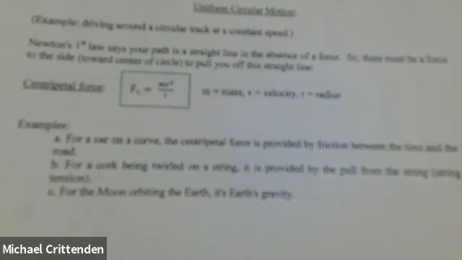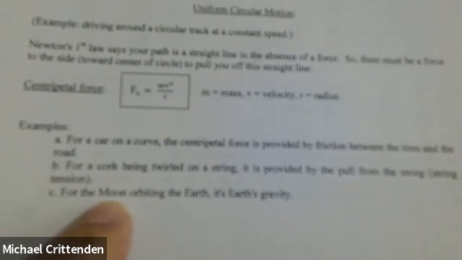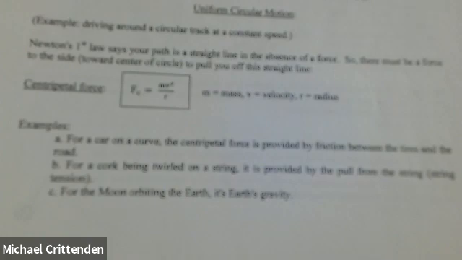And it's not worth trying to focus that because the only part we haven't gotten to yet is here on the bottom where it says, for the moon orbiting the Earth, it's Earth's gravity. So let's just turn the page and see if the focus gets better.